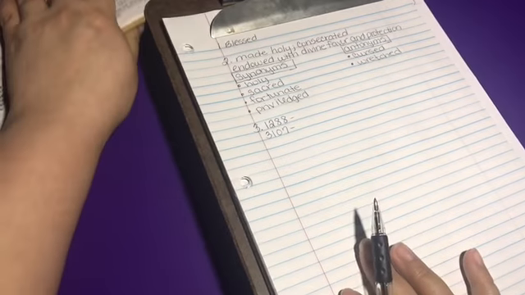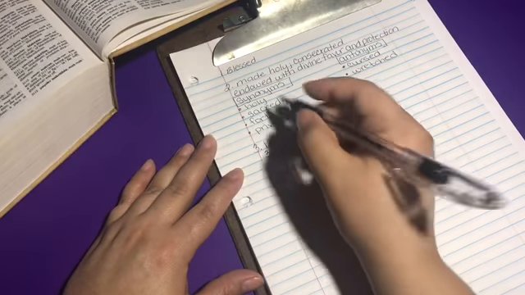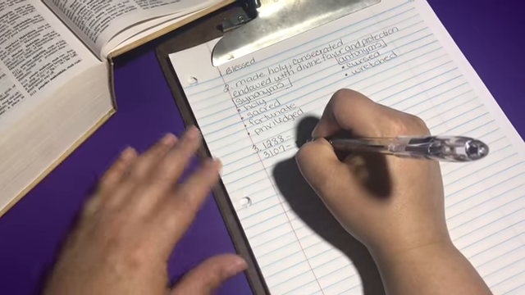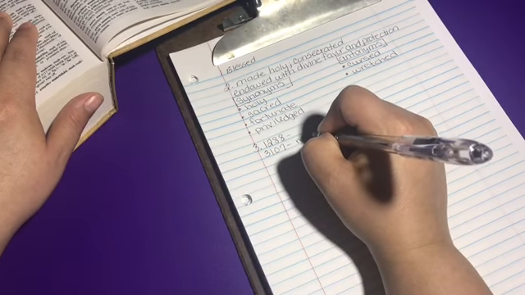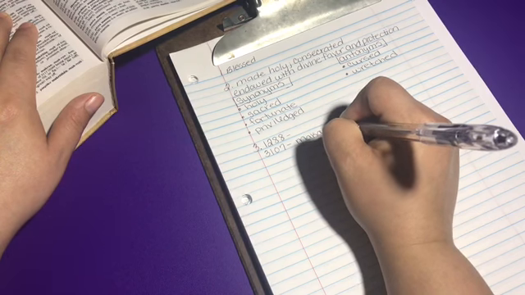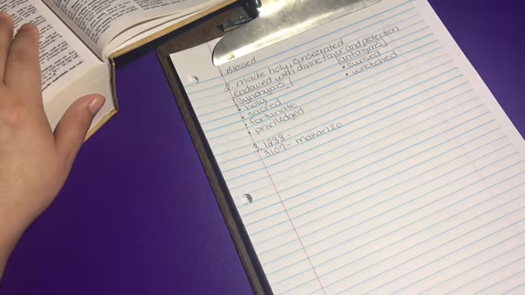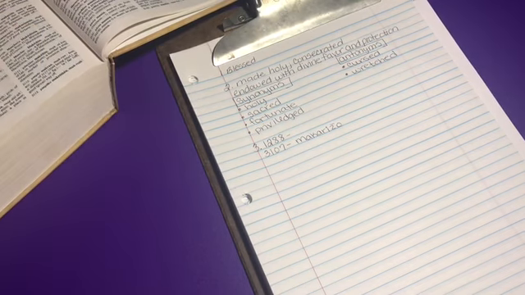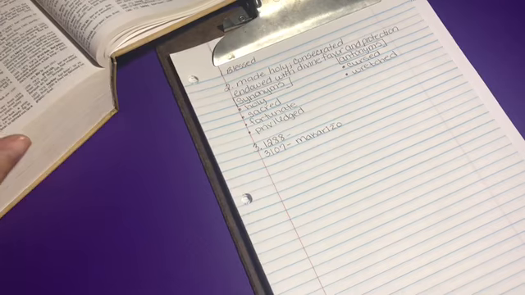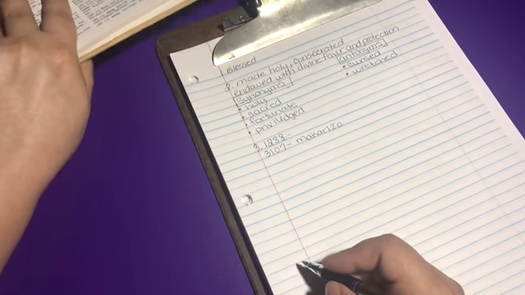So you're going to grab your piece of paper and you're going to write Makarizo, just like that. And then remember your other one was Barak, and that was 1288.